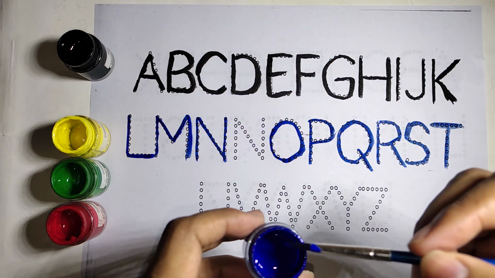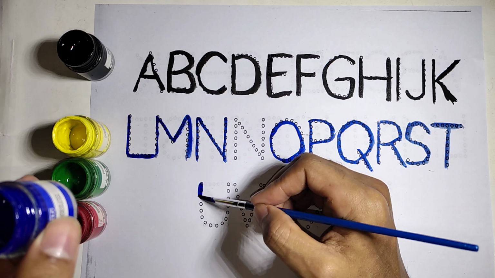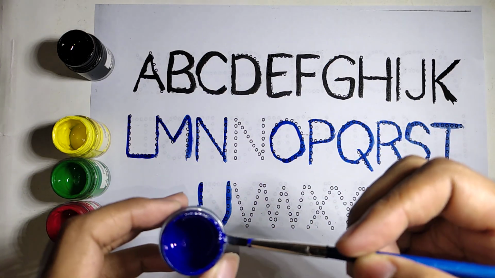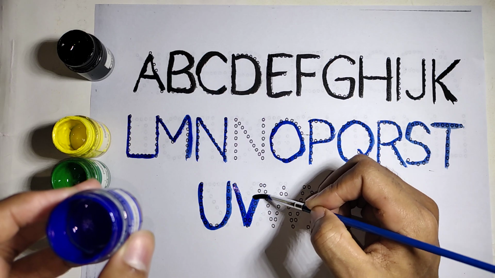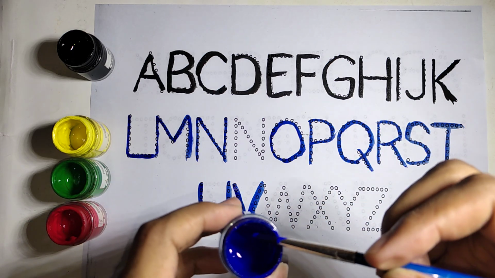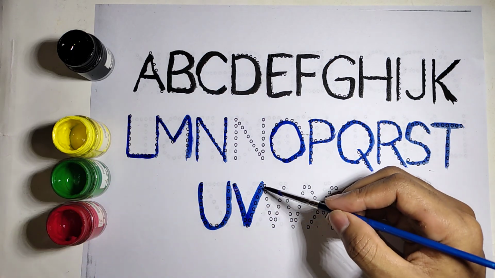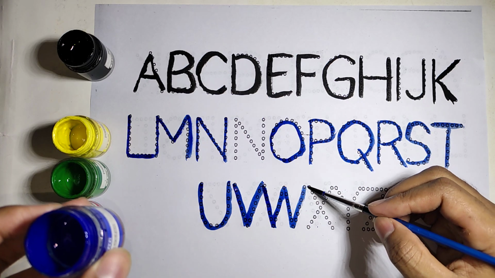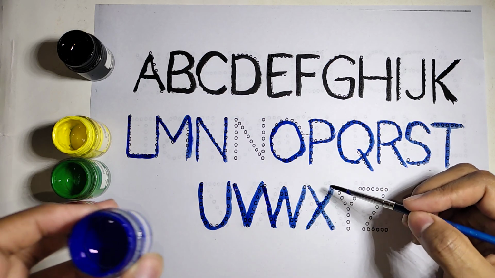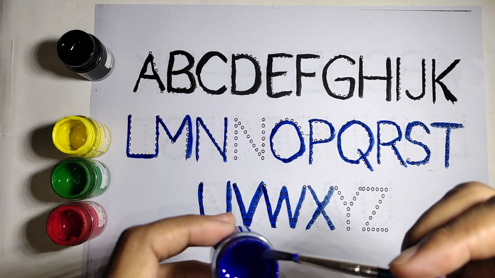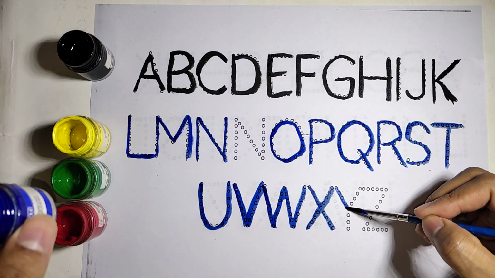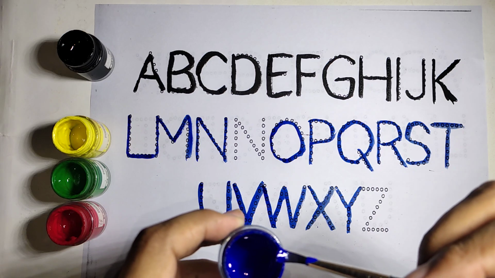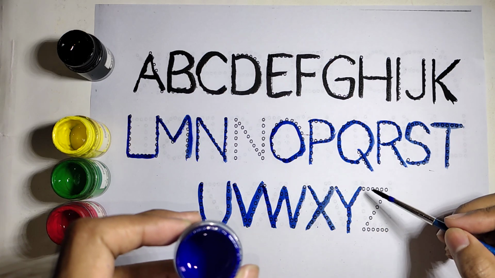We again use blue color. And now we draw U. The next one is V. V for van. Now we draw W. W for wolf. The next one is X. X for X-ray. Kids, we again use blue color and now we draw Y. And the last one is Z. Z for zoo, Z for zebra.